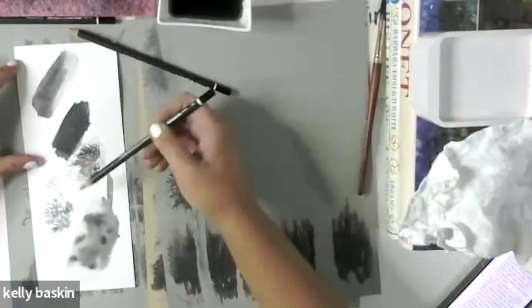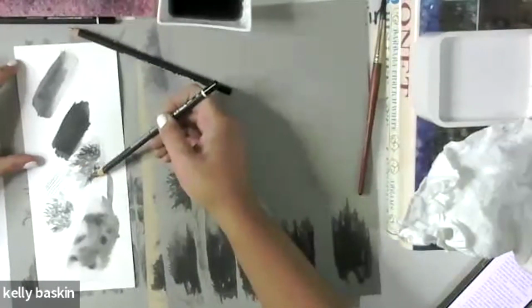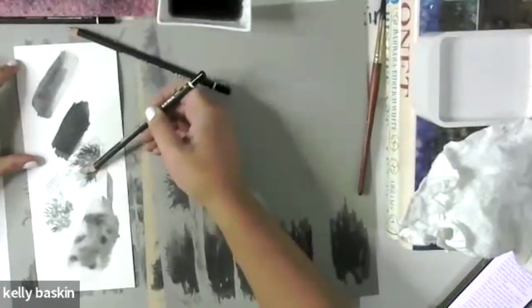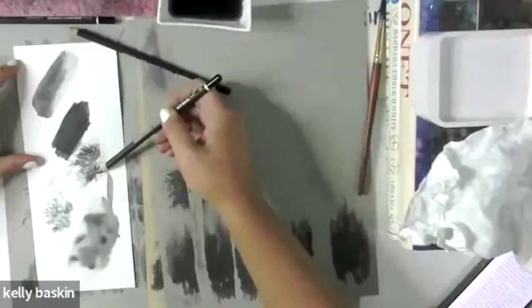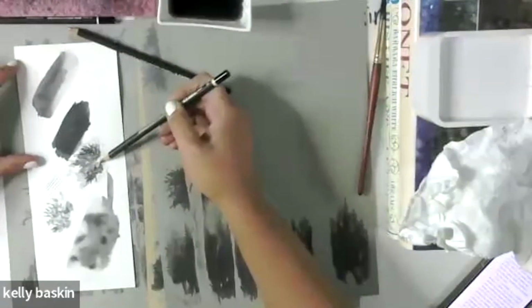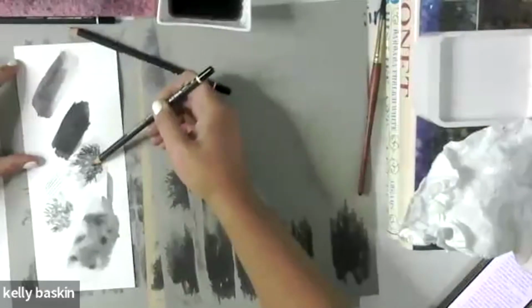The same thing, pencil's pretty much parallel with the table, and I'm just moving it around, not lifting it off the paper. You're almost doing little X's.